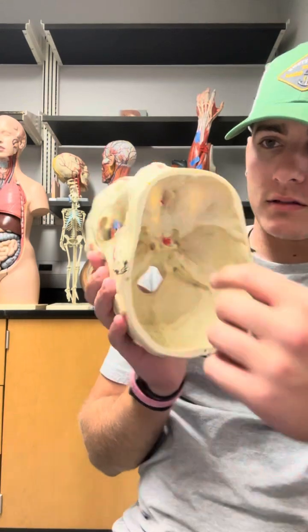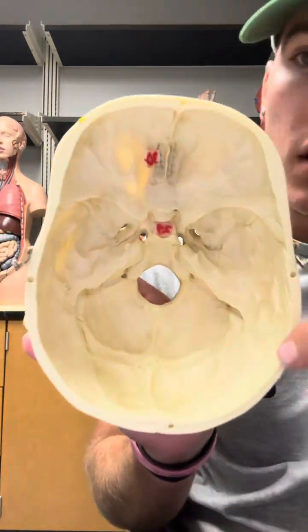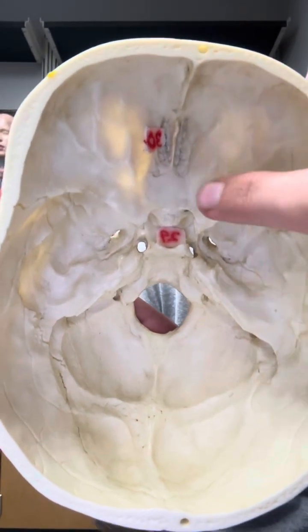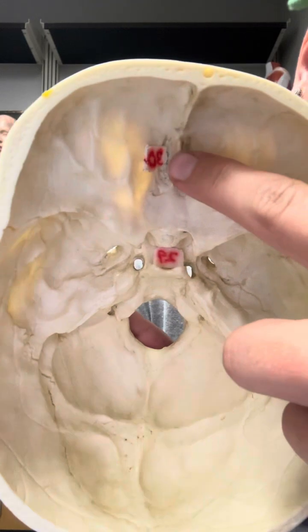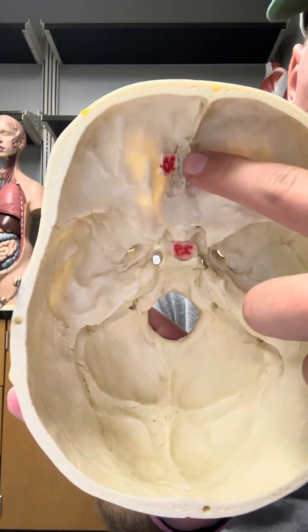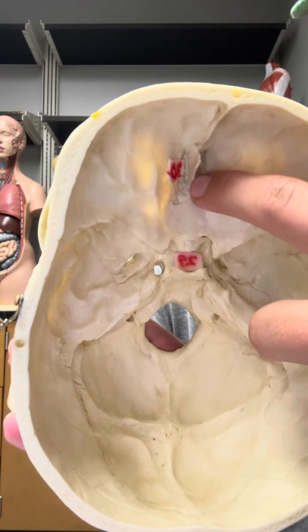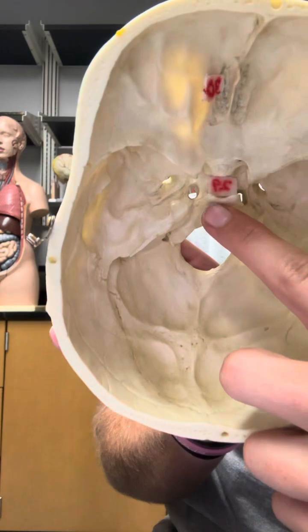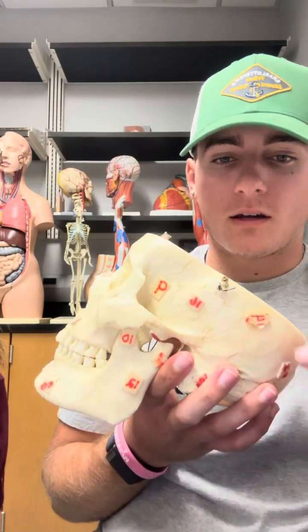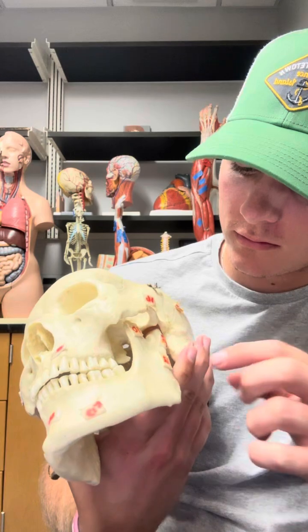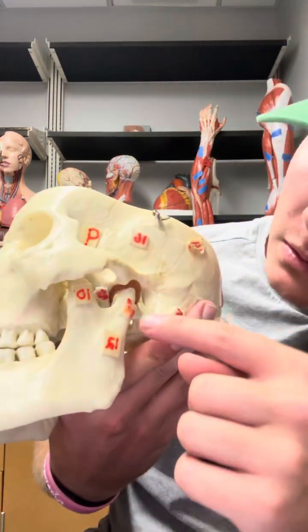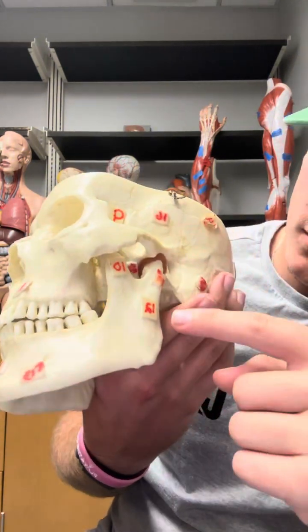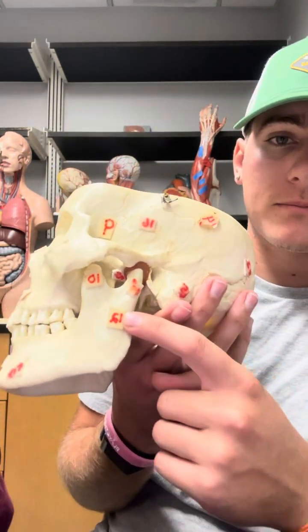Next, we have the superior view of the skull. Right there is the olfactory foramina, and right on top of that, right there is the crista galli. Then right under that is the cribriform plate, and then the sella turcica is right there. I forgot to do the lateral view, or part of the mandible on the lateral view. We have the mandibular condyle, the coronoid process, and the ramus, or ramus, I don't know how you say that.